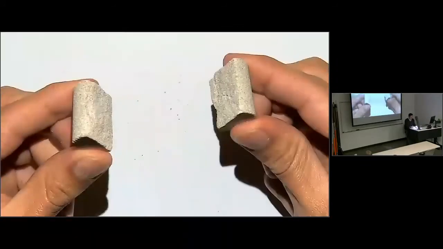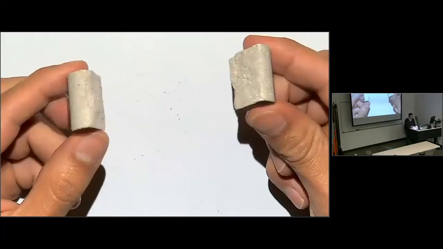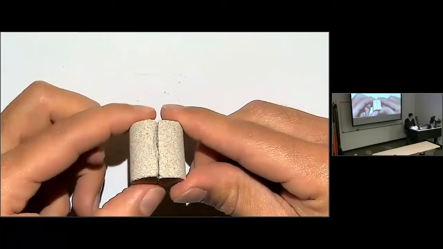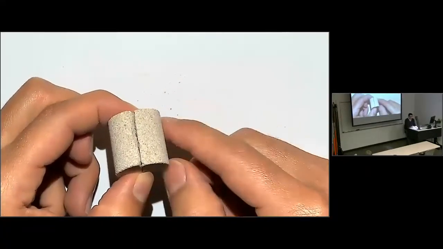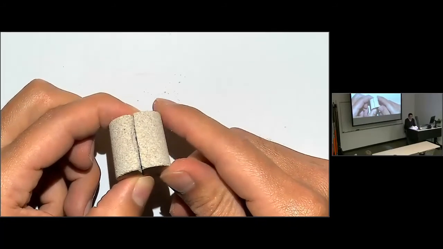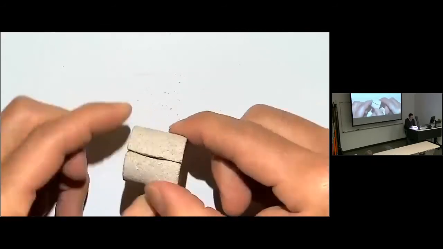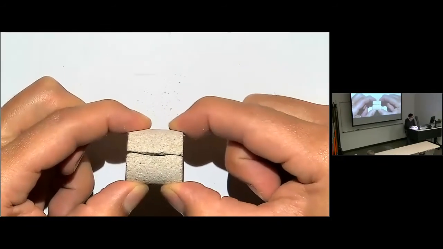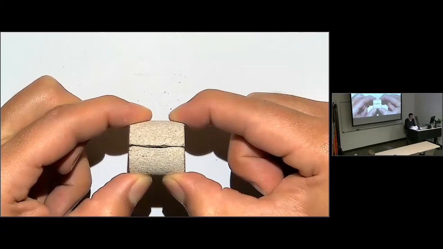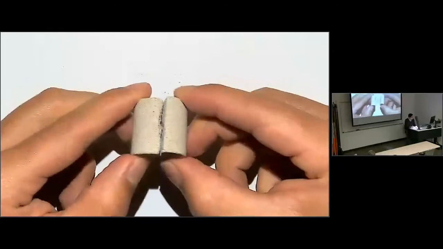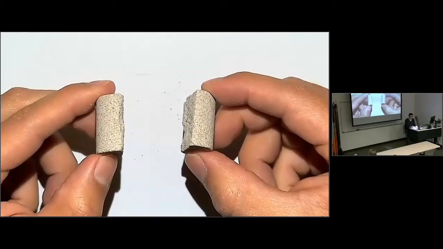So I can split this rock with my bare hands. It all depends on the direction. And what this simple example shows is also that tensile strength is anisotropic, because I can pull the rock in this direction now with the fracture, and I'm not going to be able to pull it. But if I pull in this direction, it's going to be a lot easier.